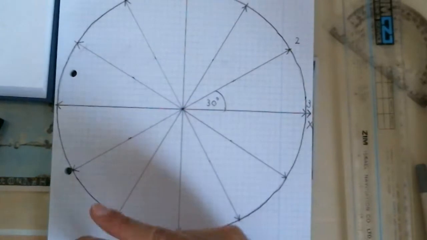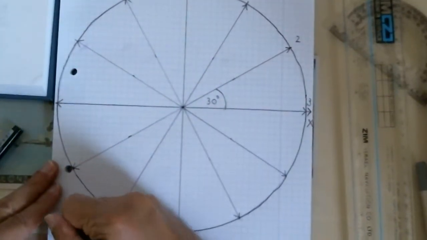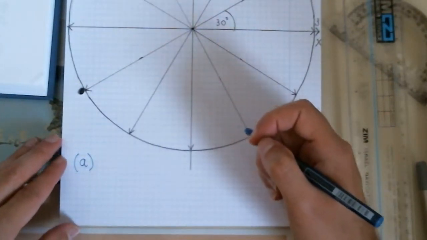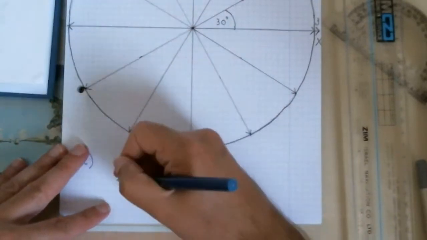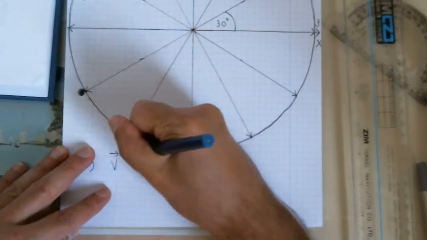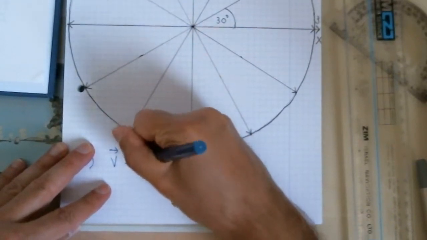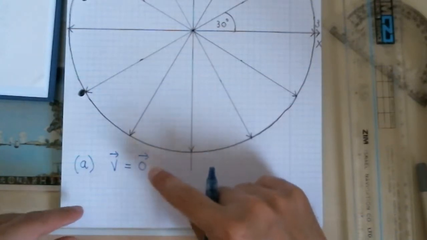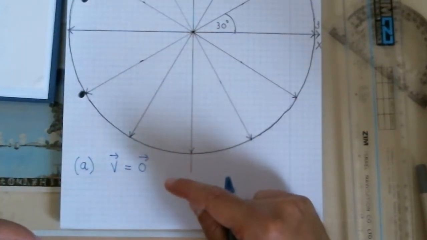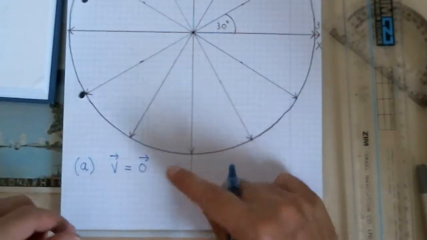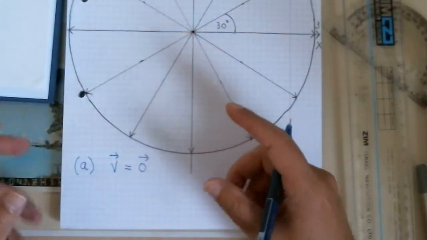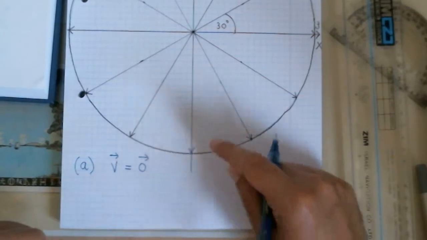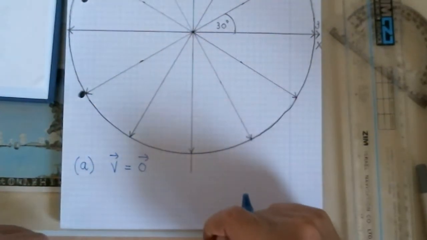So the answer to A: the sum V equals the zero vector. We make a small arrow to show that it's the zero vector, not just zero. Because we didn't move at all. Zero means we don't have anything. Zero vector means we didn't move from this place, from the origin.